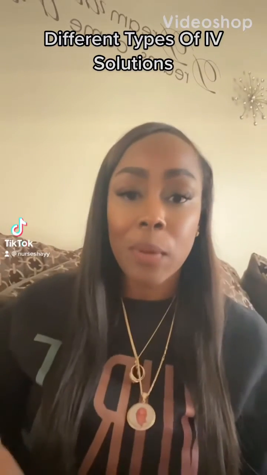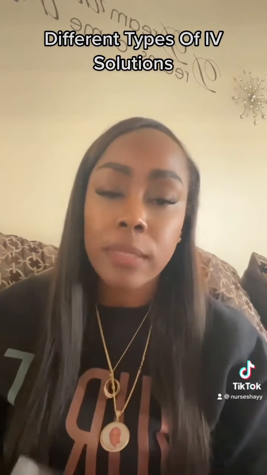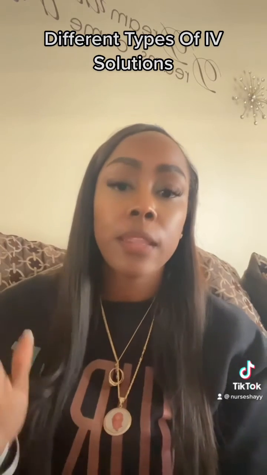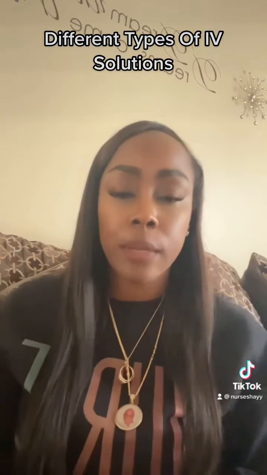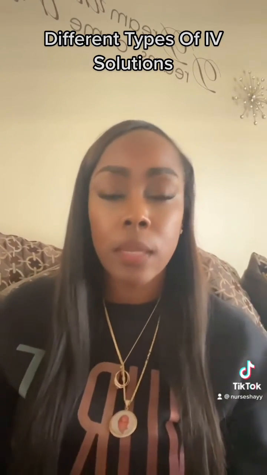Okay, I'm going to come on here and tell you guys how I remember my different types of IV solutions and their tonicity or their osmolarity. It just depends on what you guys use or know them by, because sometimes people use those two words interchangeably. They consist of three different types: isotonic, hypertonic, and hypotonic.